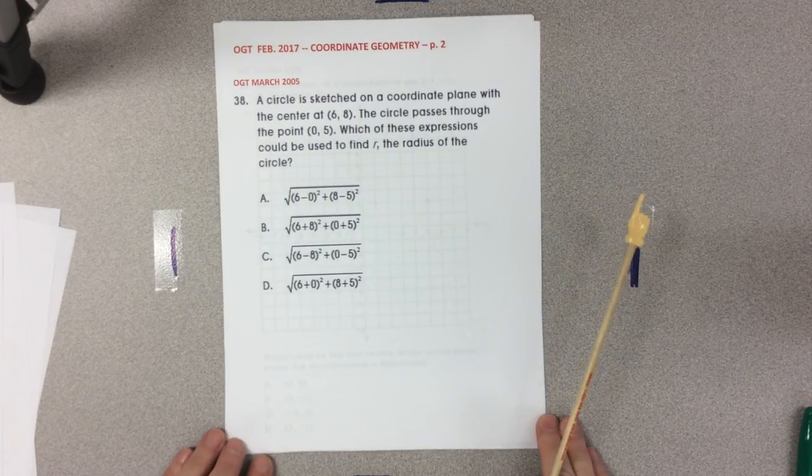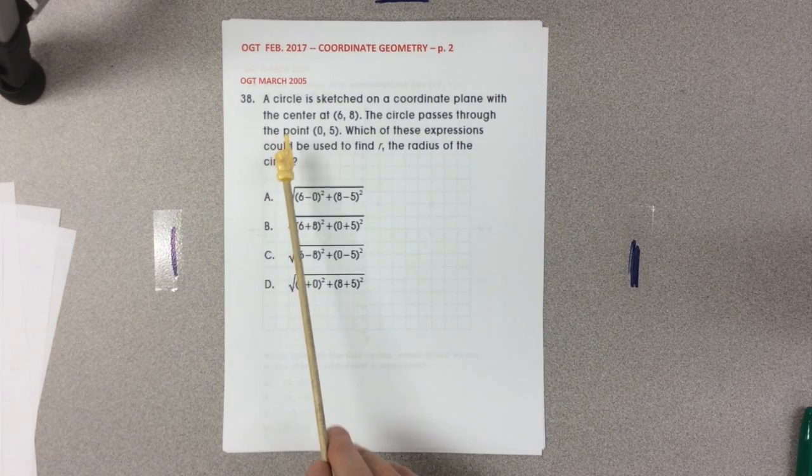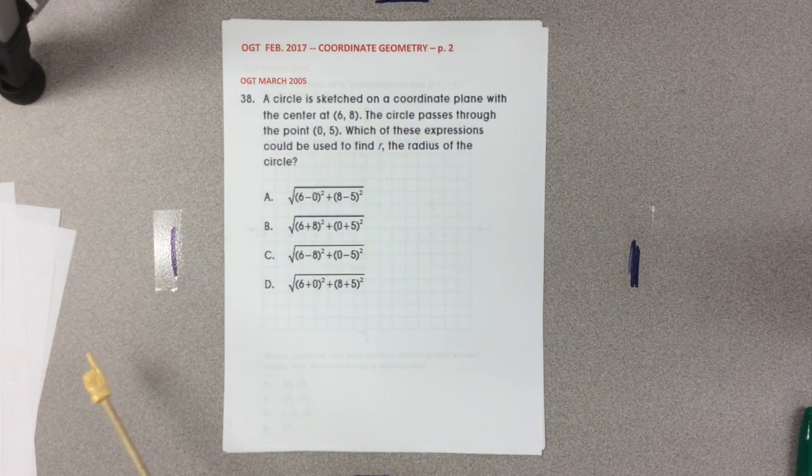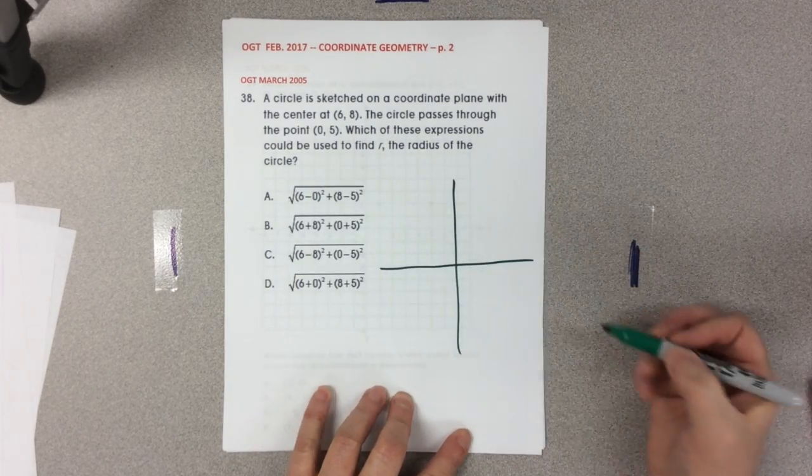Next problem here, it says a circle is sketched on a coordinate plane with the center at 6, 8. The circle passes through the point 0, 5. Which of these expressions could be used to find r, the radius of the circle? So sometimes if I need to, I do a little rough diagram. It doesn't have to be perfect.